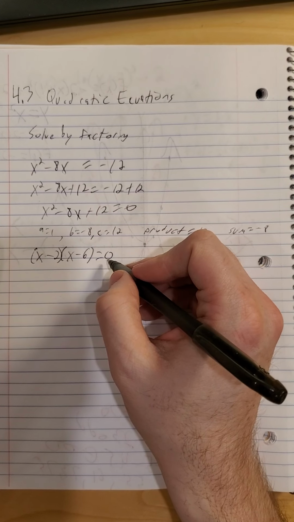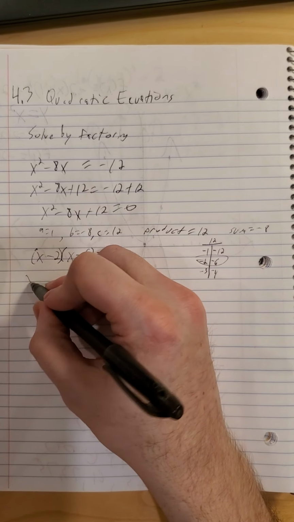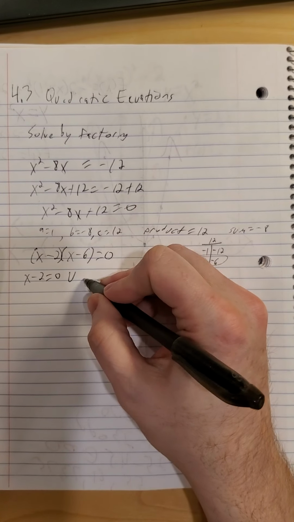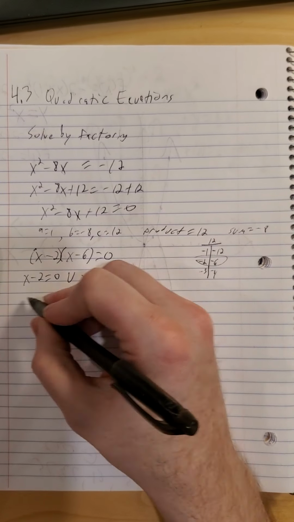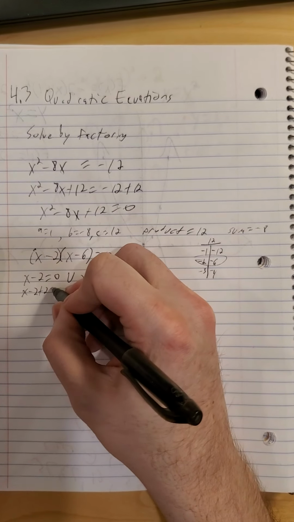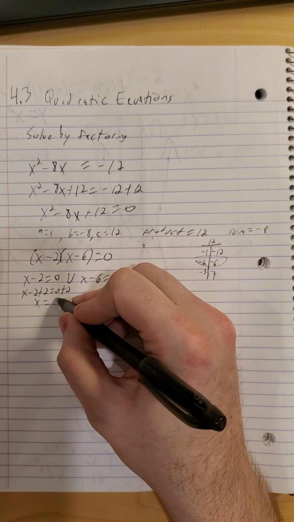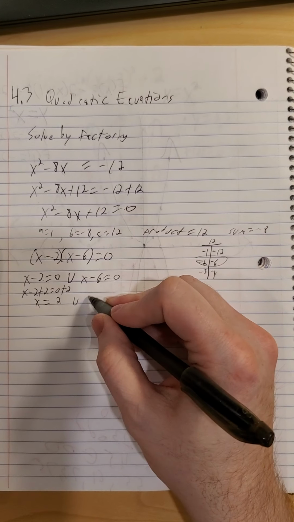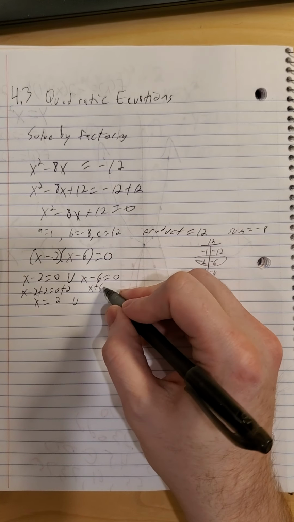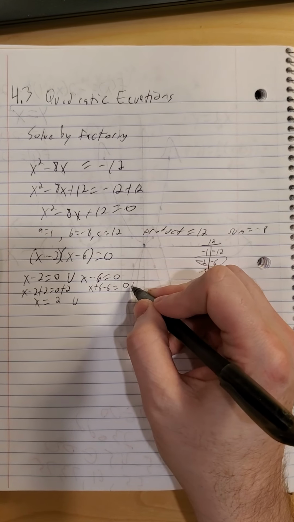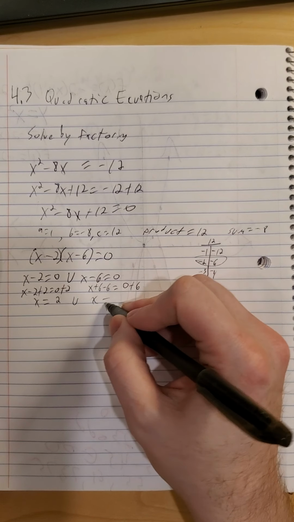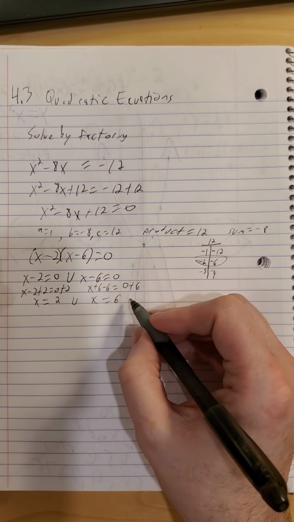Multiplication problem ending in 0, one of those two factors had to be worth 0. So either x minus 2 equals 0, union that up with x minus 6 equals 0. And then we're just solving the linear equation in one variable. So x plus 0 turns into x, 0 plus 2 turns into 2. Union that up with adding 6 to both sides of the other one. x plus 0 turns into x, 0 plus 6 turns into 6.